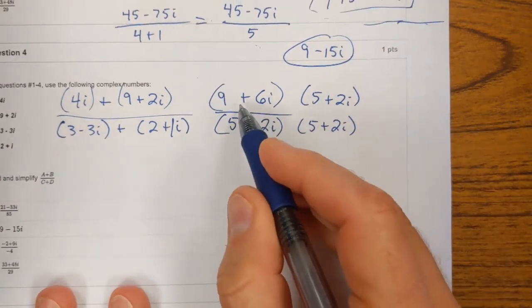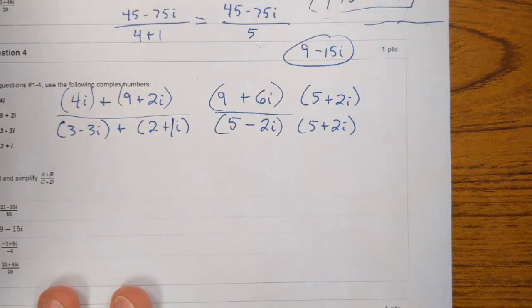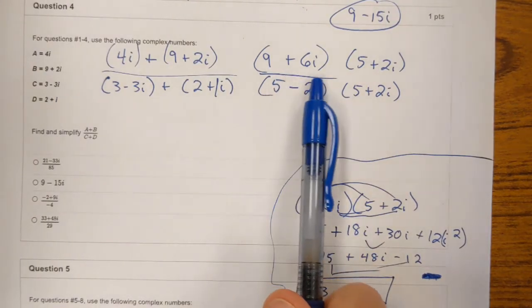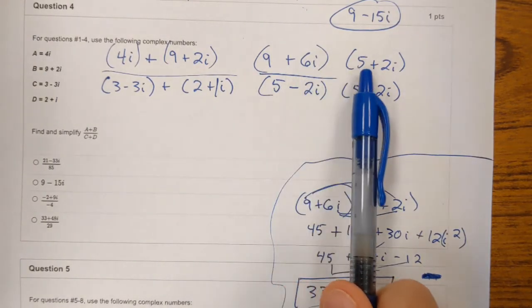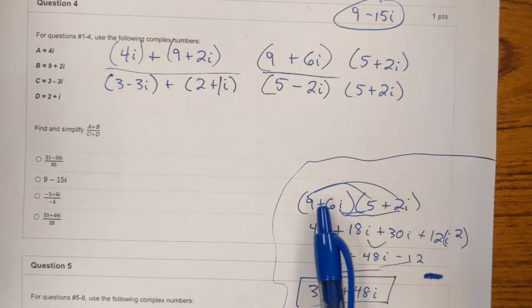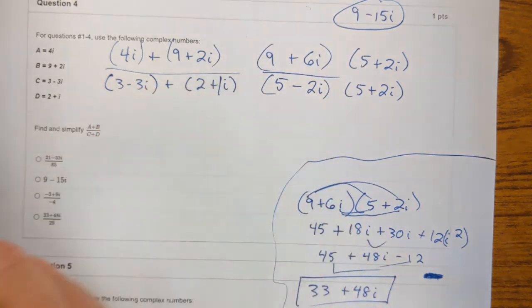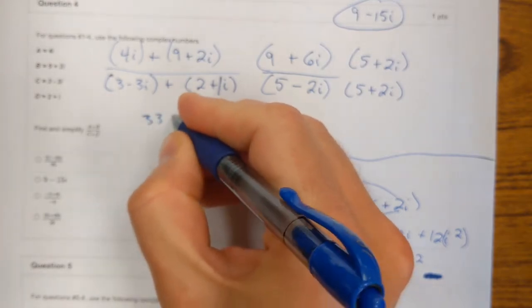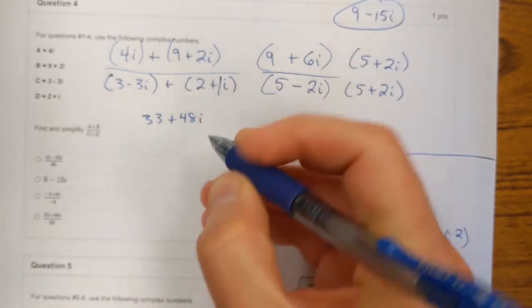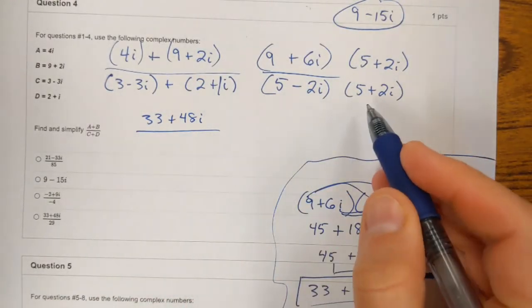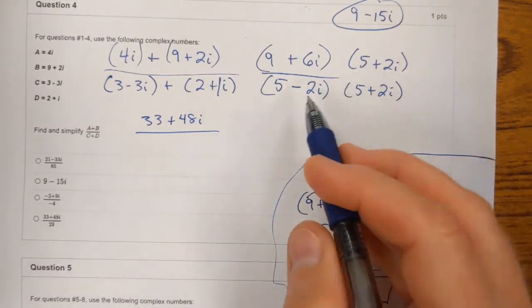Let me start. I'm going to go ahead and FOIL these tops together off to the side. And you can see here when we FOIL 9 plus 6i times 5 plus 2i, if you'd like to see the steps, here's the FOIL process. But that simplifies to 33 plus 48i. And then let's actually watch this entire process through again.